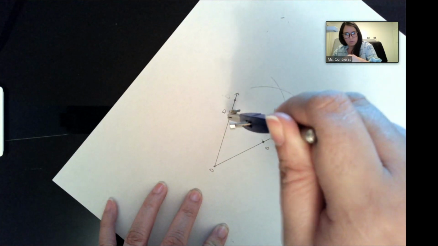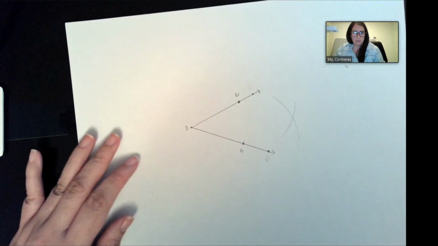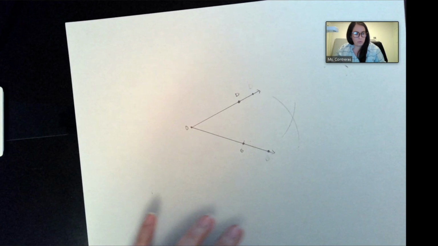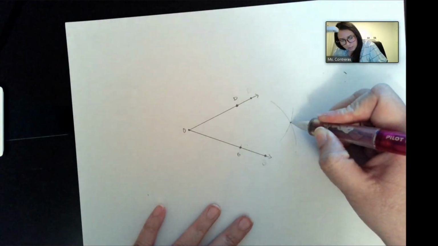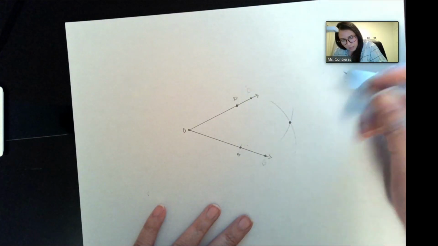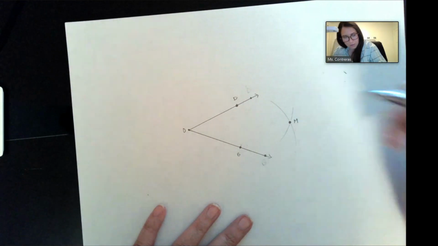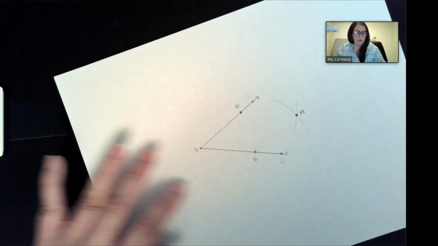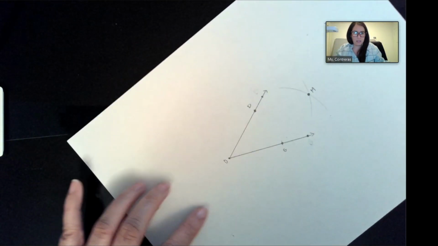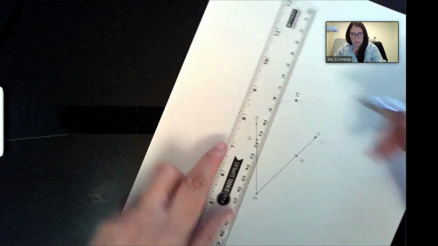All right, there we go. All right, and you can see where the two intersect. Okay, and I'm going to call that point M. Okay. All right, and then with my straight edge, I'm going to connect my vertex O and M.